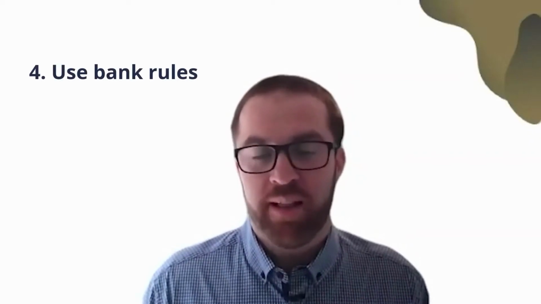Step 4, use bank rules. The cloud accounting system can set up rules where it can memorise where certain transactions will go based on descriptions, dollar amounts, or a combination of the two. So use them. Accounting and bookkeeping doesn't need to be hard. Let the system do the work.